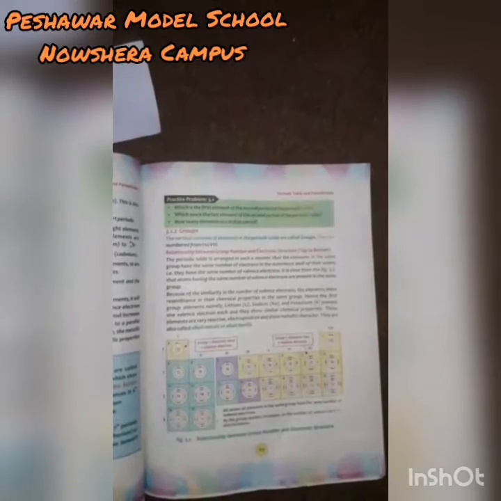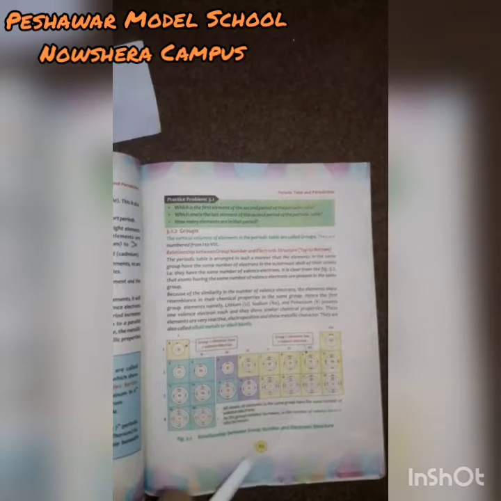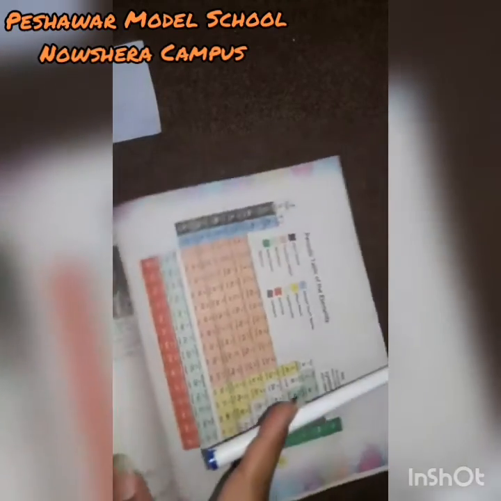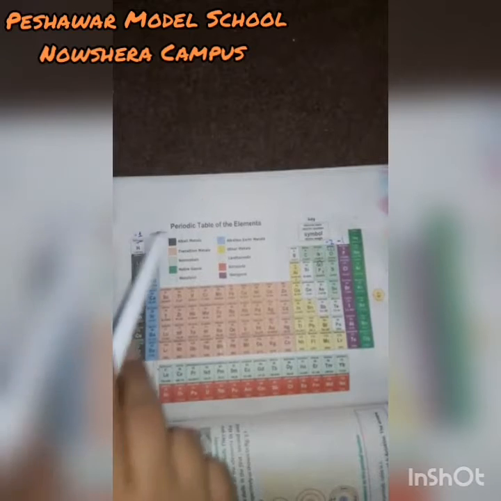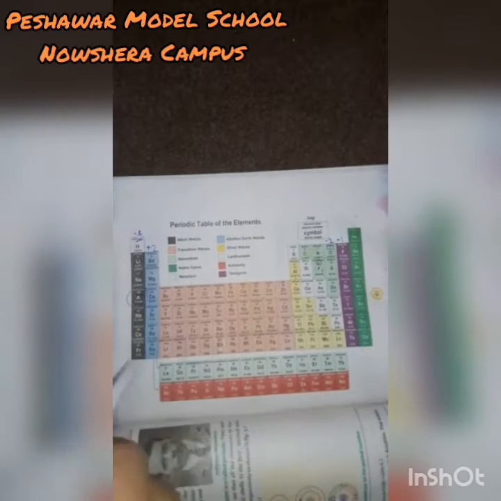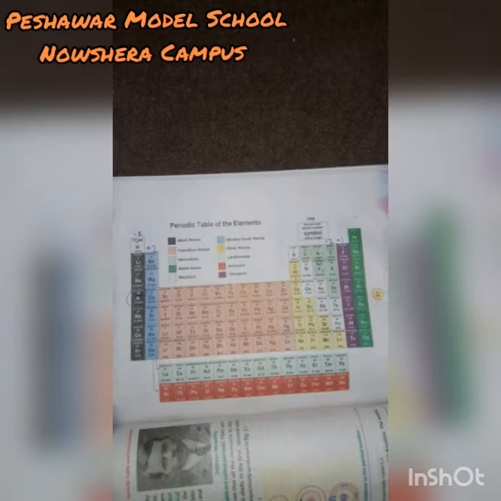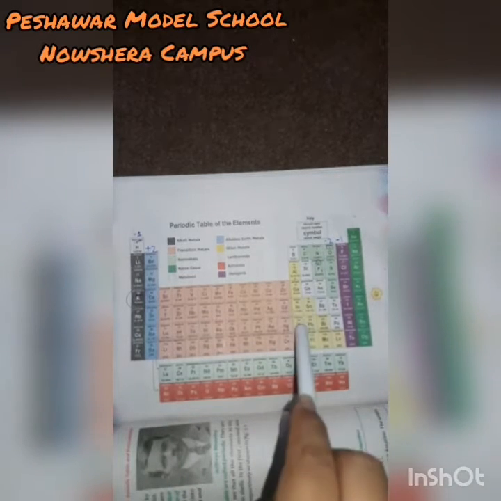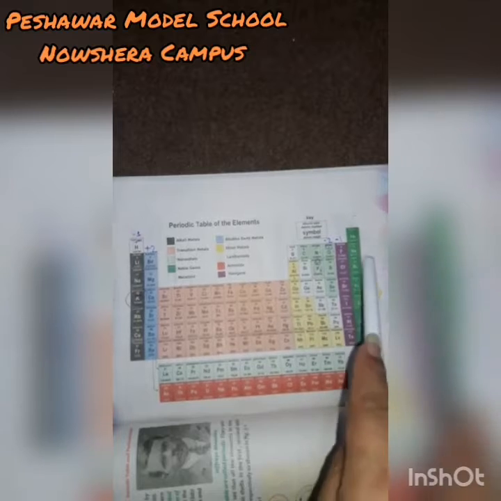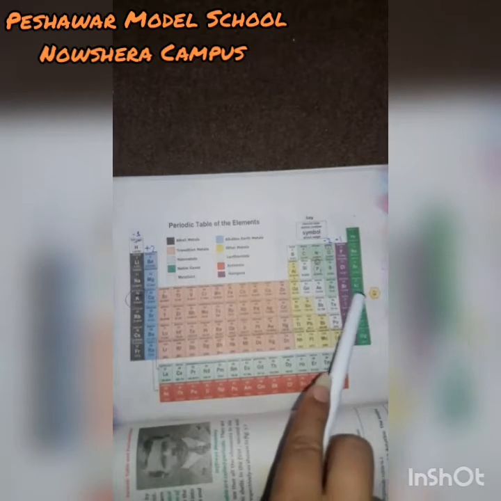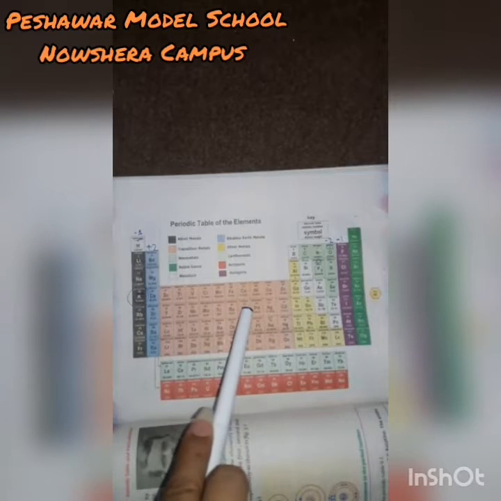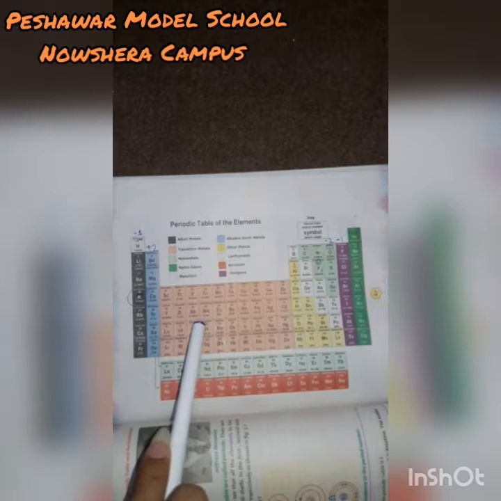Now look at the definition of groups on page number 69. The vertical columns of elements in the periodic table are called groups. The groups are further divided into 2 subgroups, group A and group B. This is group A: group 1A, 2A, 3A, 4A, 5A, 6A, 7A and 8A. Group A is called representative elements, and these orange block elements are group B, and these are called transition metals.